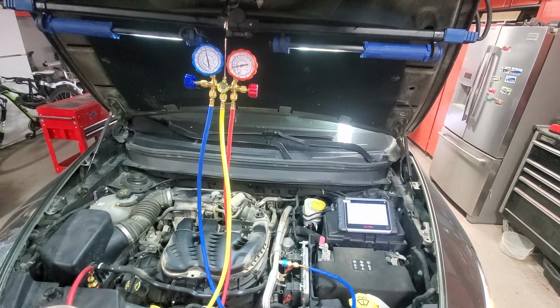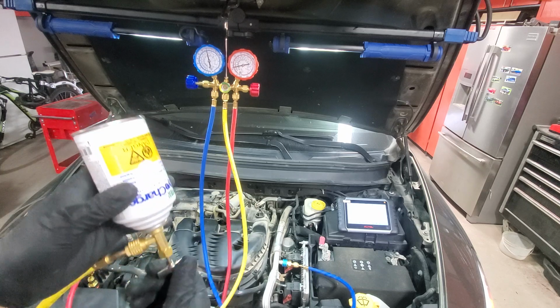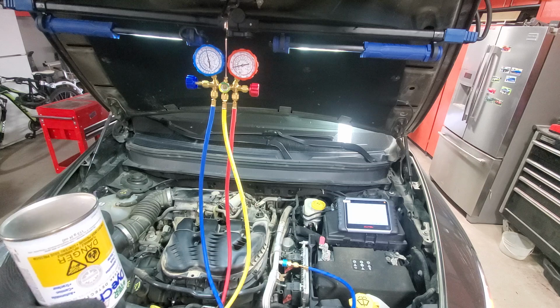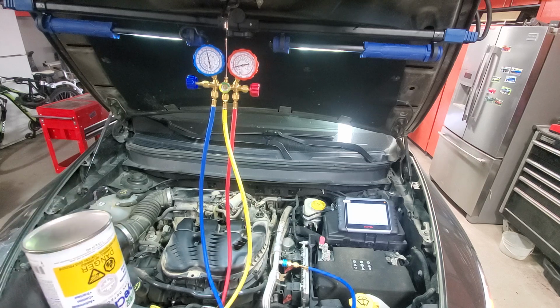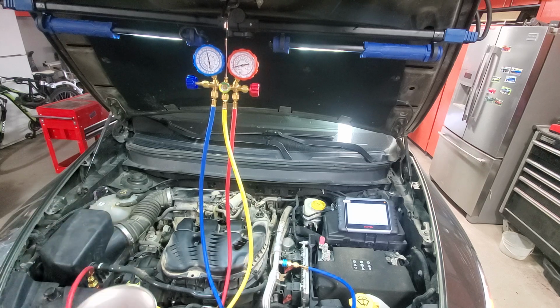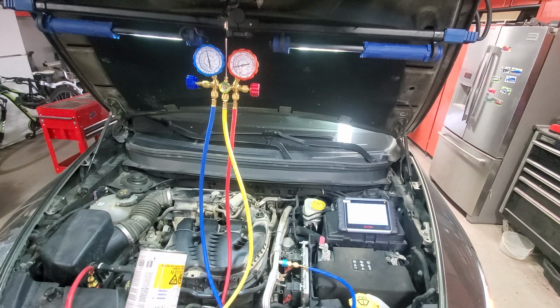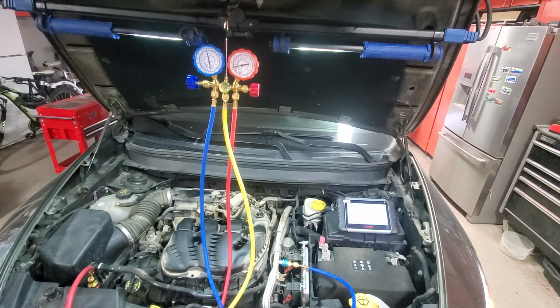Okay, at this point, at 60 psi, I will close my leak bottle. I think we have enough pressure for now. And at this point, we need to figure out why the compressor is not creating any pressure on the high side.